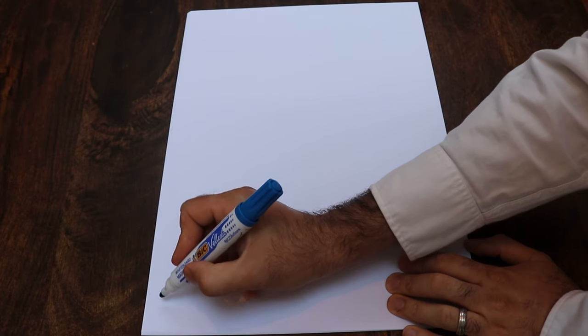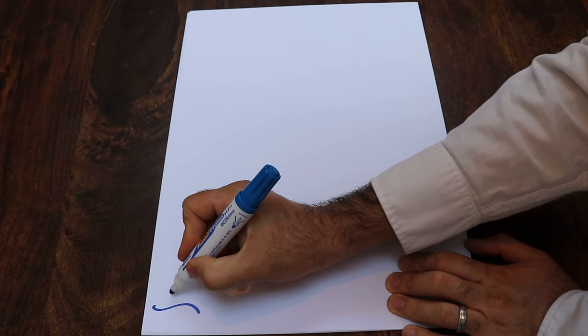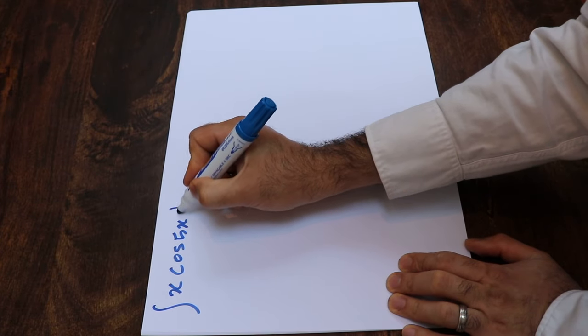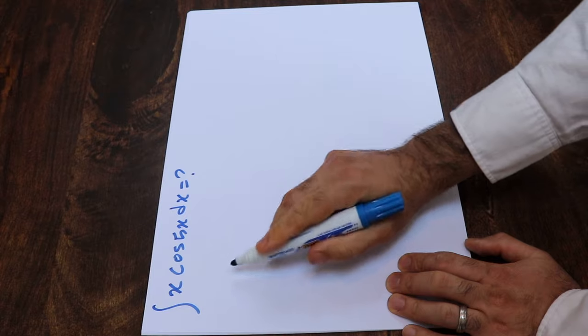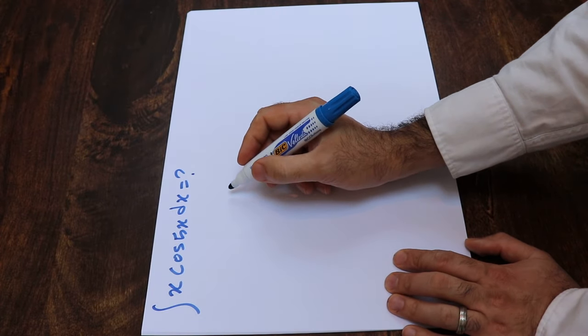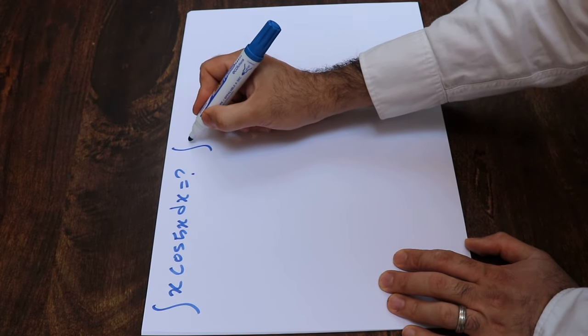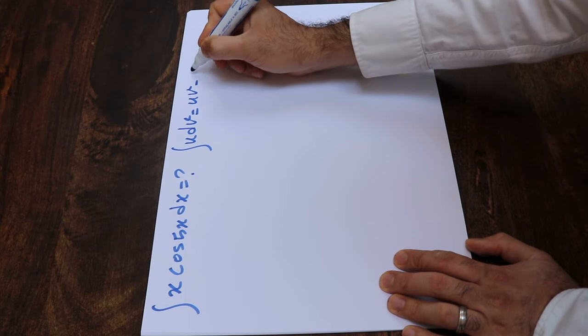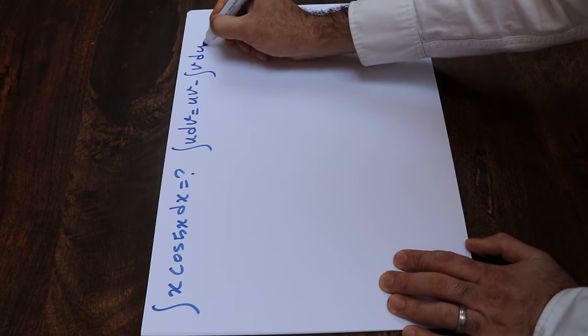Hello, today I'm going to show you how to calculate the integral of x cosine 5x dx. This integral you can solve using the formula for integration by parts, that is, the integral of u dv is equal to uv minus the integral of v du.